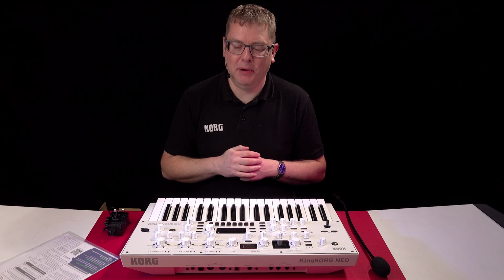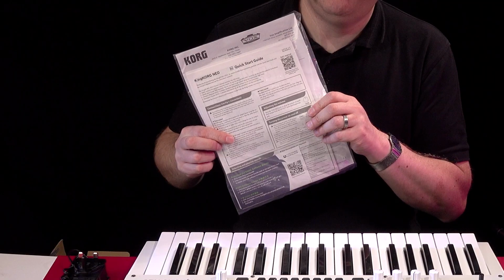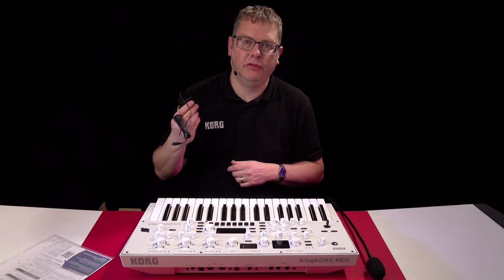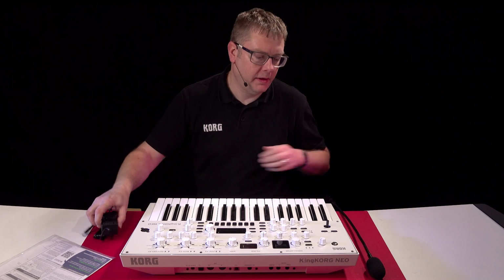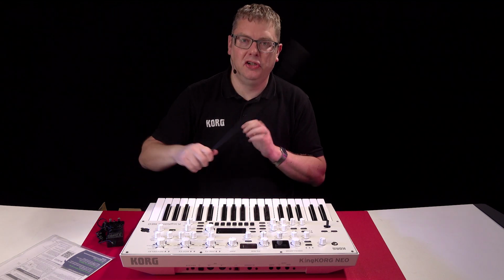Okay, so this is what you get in the box. KingKORG NEO synth, most importantly of course. Product manual with a coupon for some cool software. KA390 UK power supply. And a microphone, which is an XLR input, ready to do some vocoding.